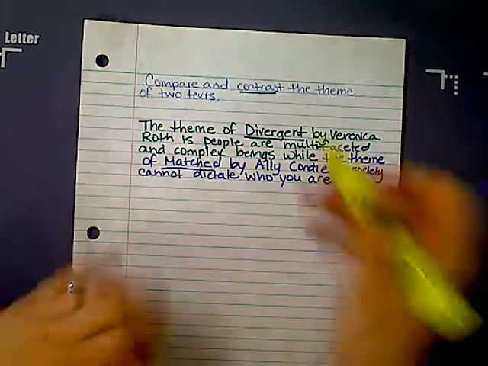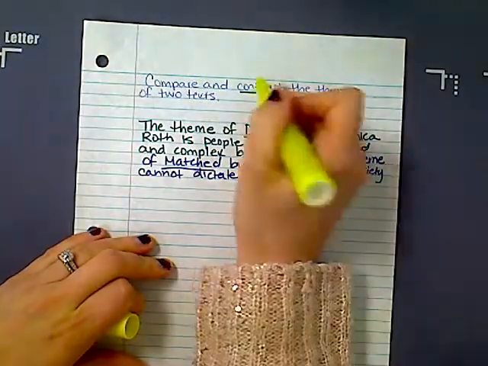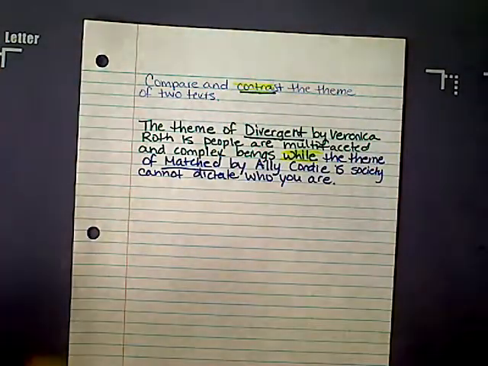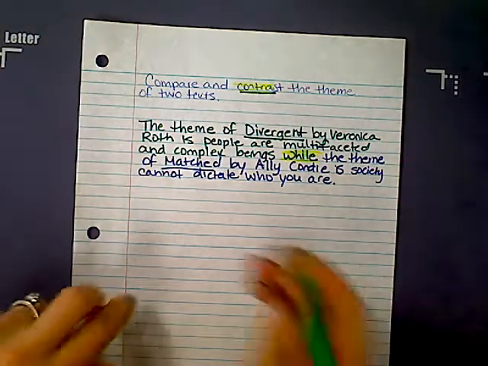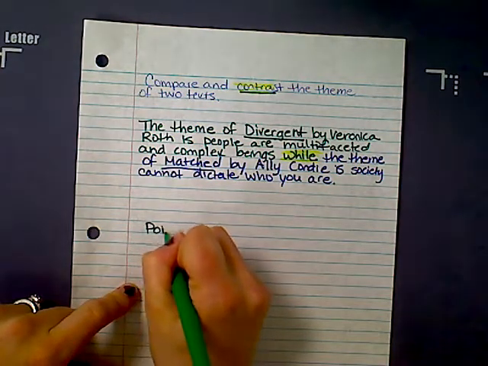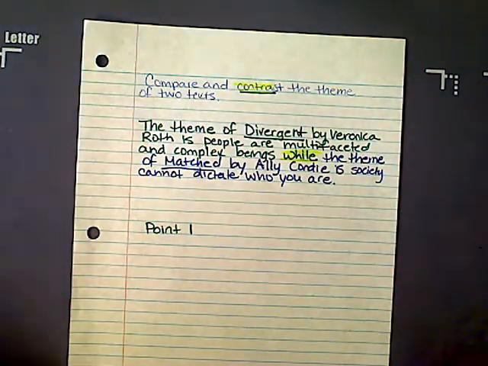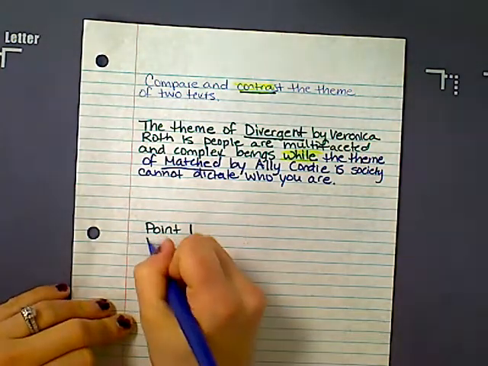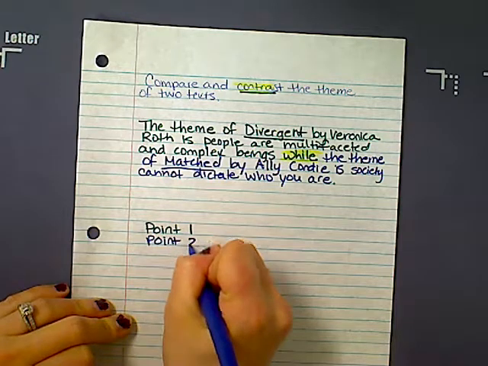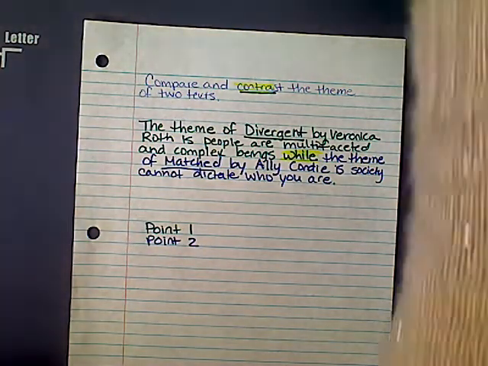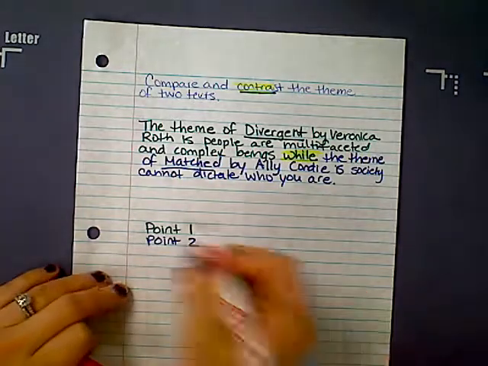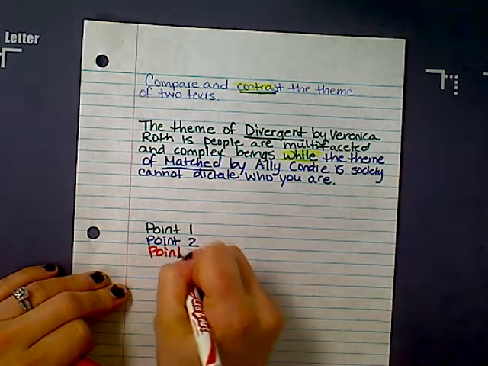I use the transition while to show that contrast, and I've clearly listed my first point. My first point is what's in green. My second point is in blue. And so now I need a third point, which is also going to be my third body paragraph. So I'm going to put that point in red.